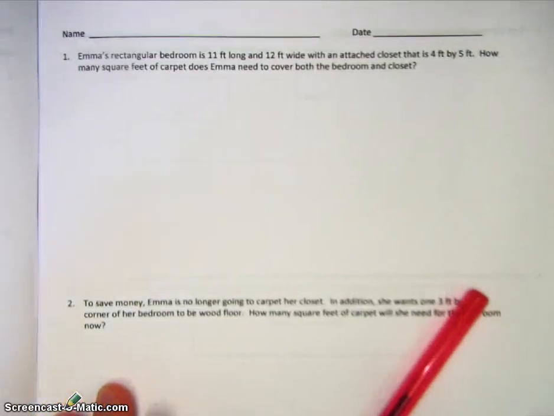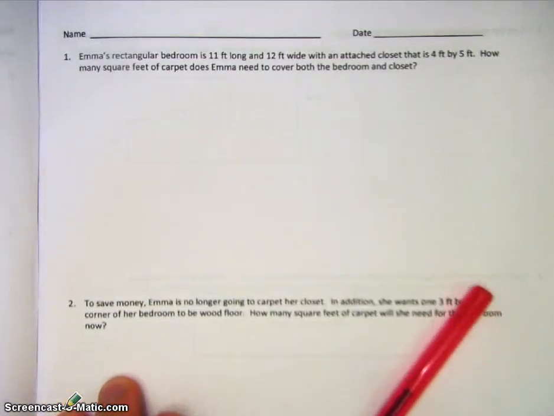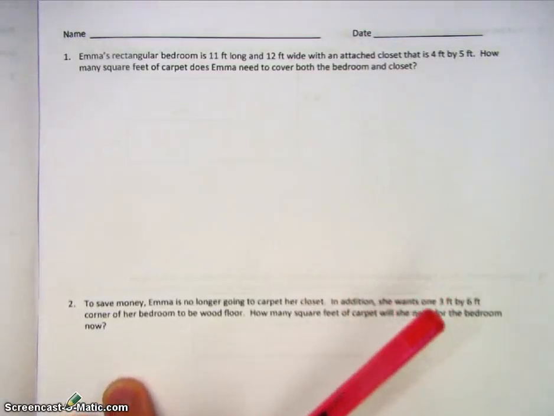Okay, so for today we're going to take a look at lesson 15. We're going to create and determine the area of composite figures. Okay, so we're going to take a look at some word problems.